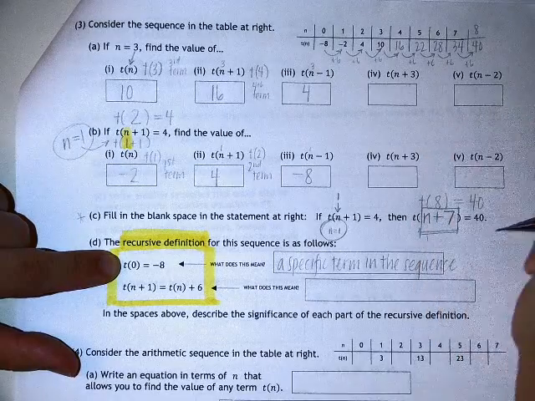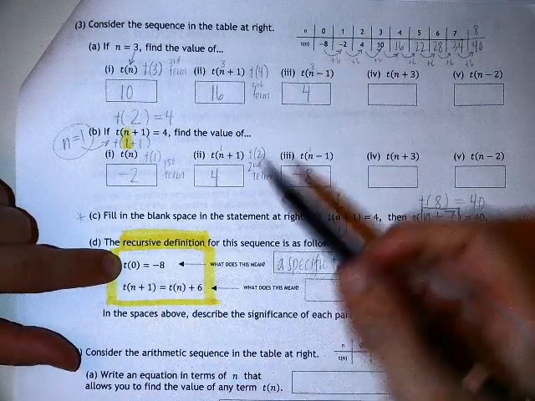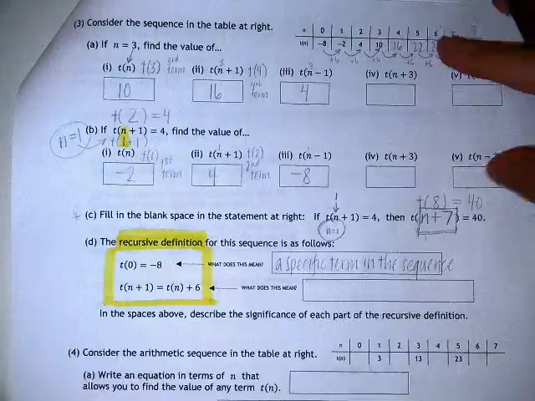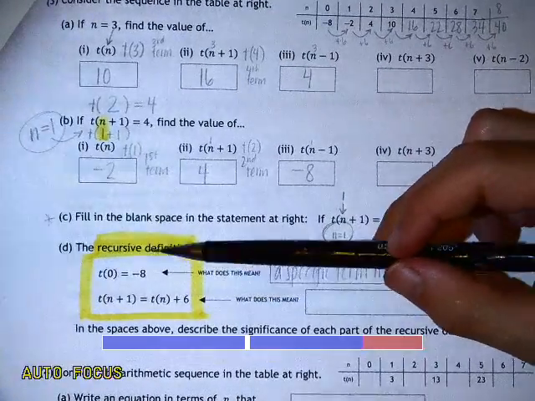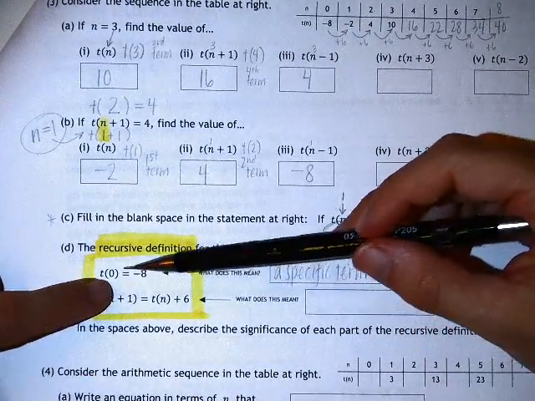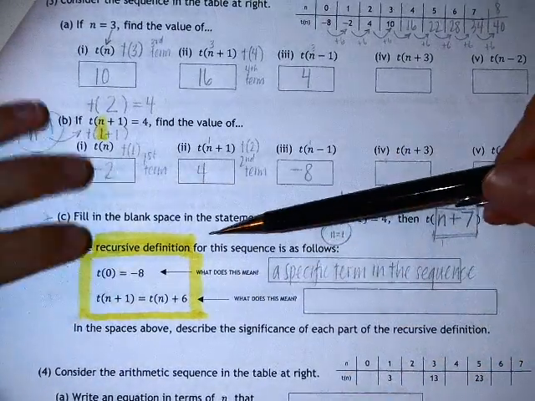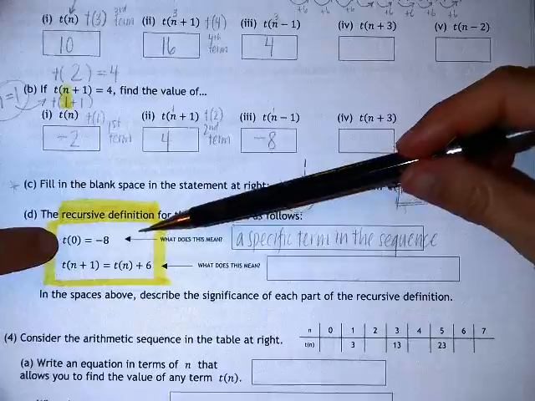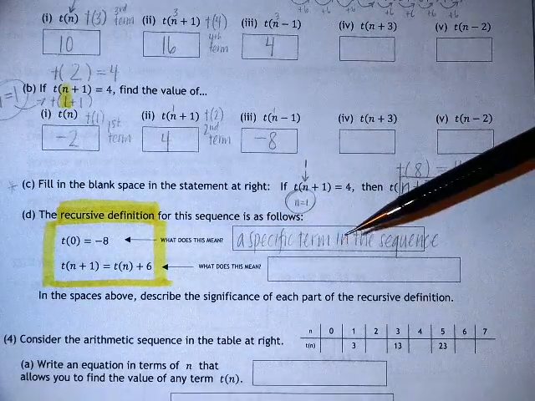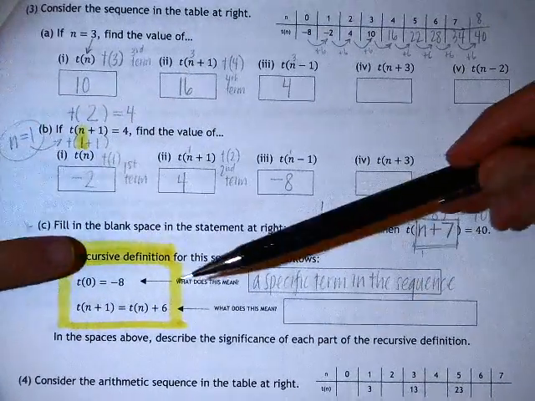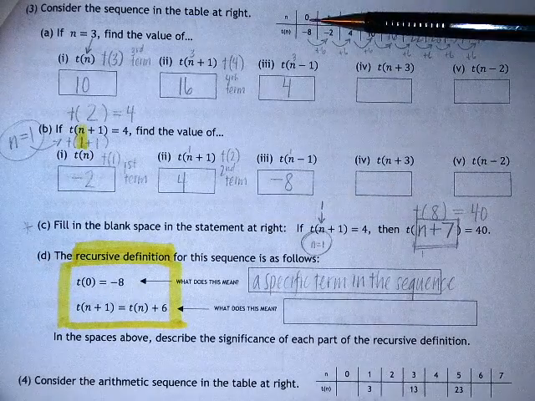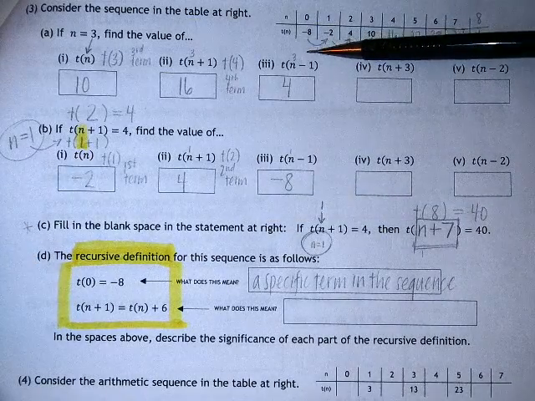Now, to be particular, this is the 0th term in the sequence. But they could actually give us any term in the sequence. They could say t of 1 equals, t of 2 equals, t of 10 equals. They could give us whatever term they want to. So the first part of a recursive definition just gives us a specific term in the sequence. It's kind of like telling us where to start. This is saying, hey, start thinking about this sequence at negative 8.